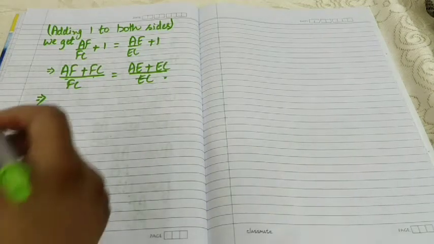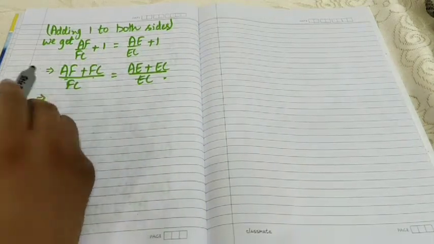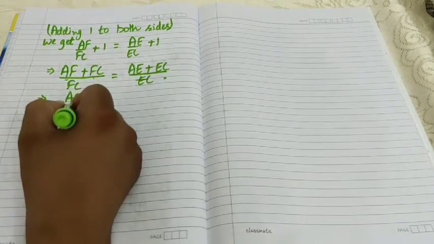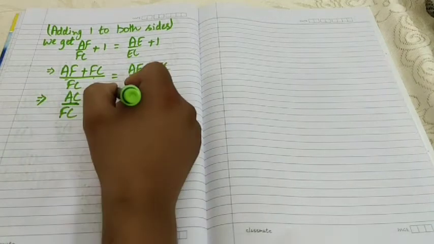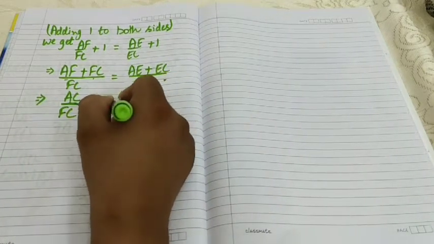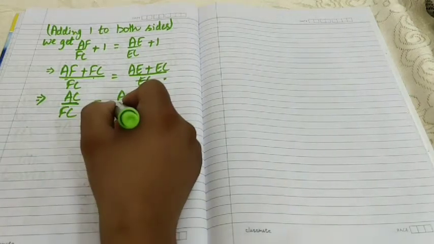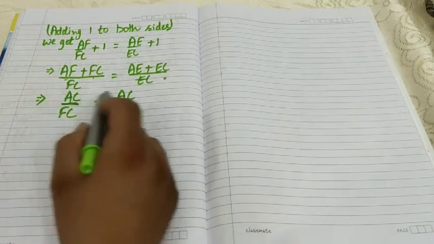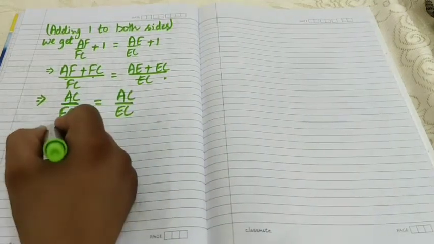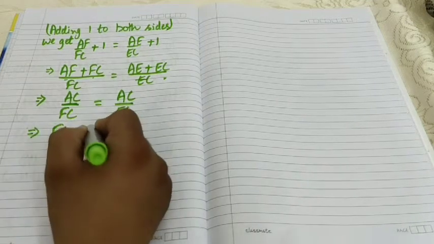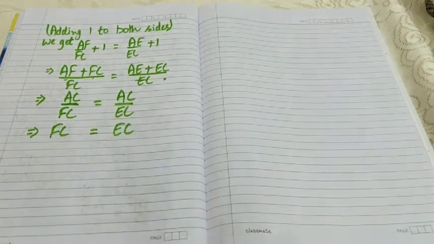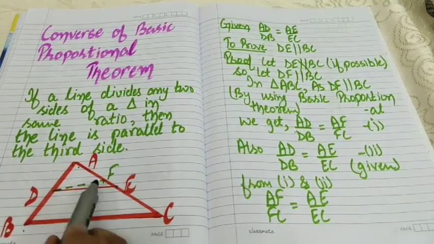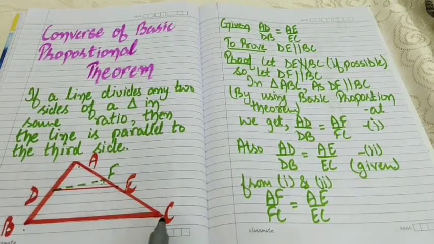So we can replace the numerator of the left hand side by AC, keeping the denominator same. In the same way, the numerator of the right hand side can also be replaced by AC. We can just cancel out AC by AC and we are left with FC is equal to EC. We have proved that FC is equal to EC.